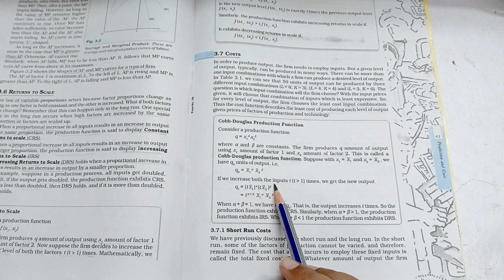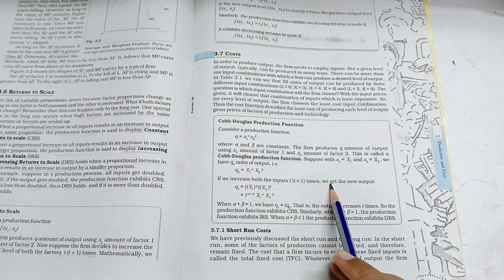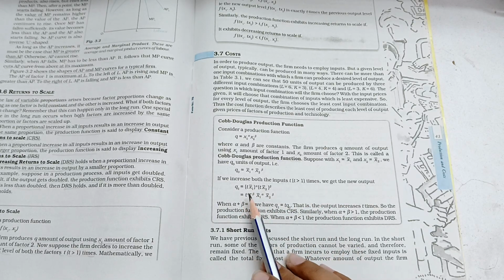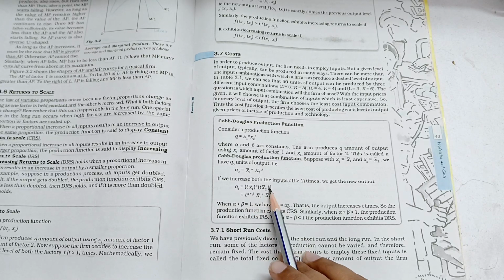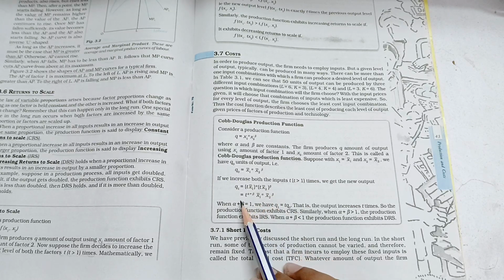If we increase both the inputs t greater than 1 times, we get the new output Q1 equals t x1 bar to the power alpha, t x2 bar to the power beta, equals t to the power alpha plus beta, x1 bar to the power alpha, x2 bar to the power beta.